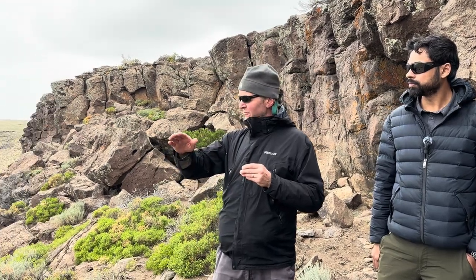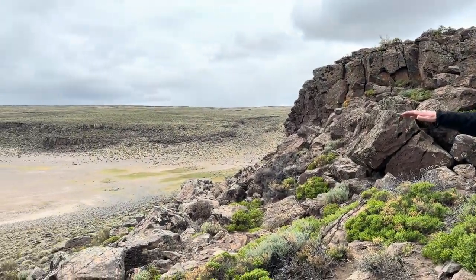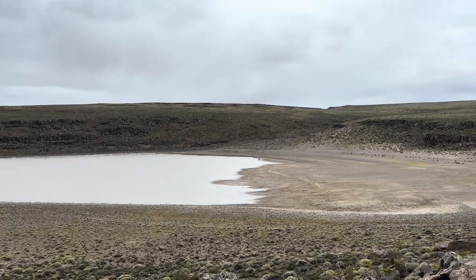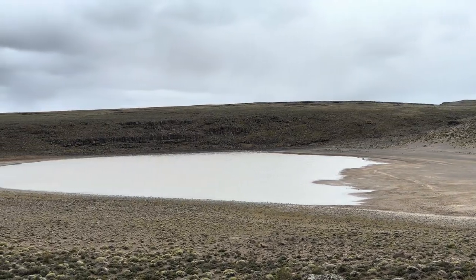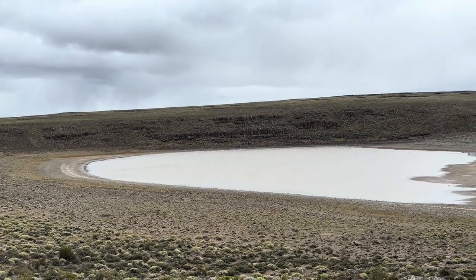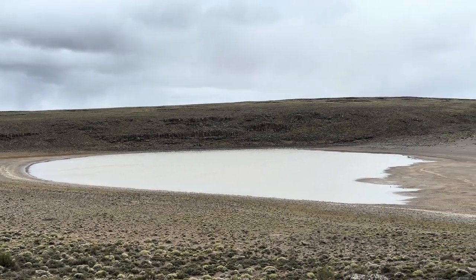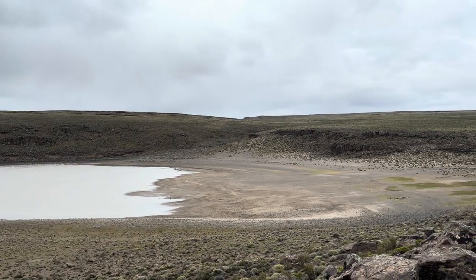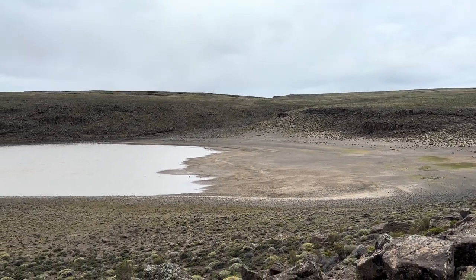But if Anna, who's holding the camera, can just pan around, we will see that there's a lake, essentially, una laguna, in the bottom of the depression. There are flamingos there. There are some other birds, which from this distance look like ducks and possibly some gulls, although we need to confirm that with a closer inspection.